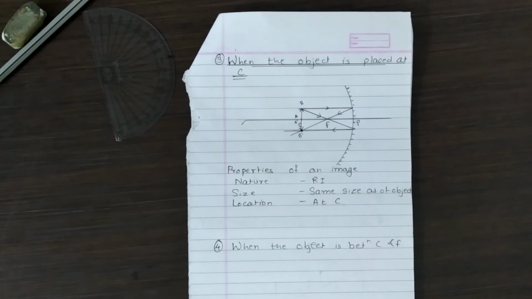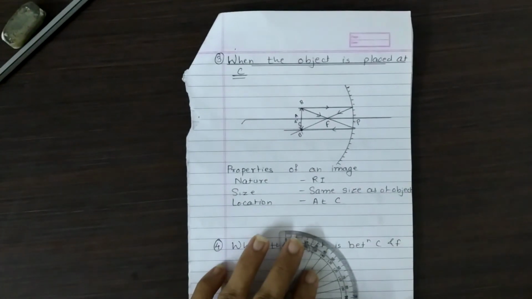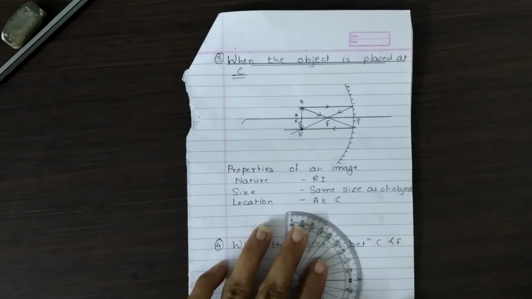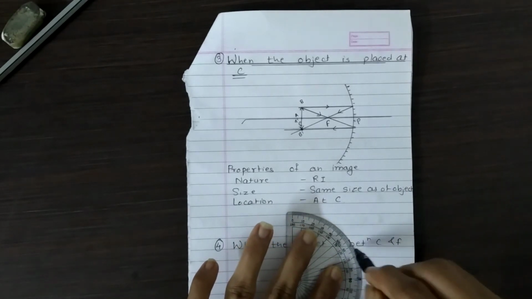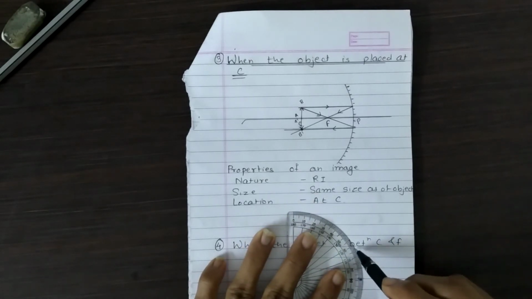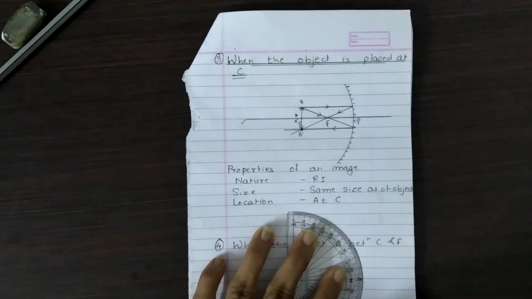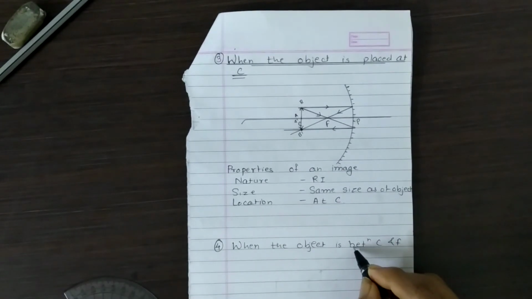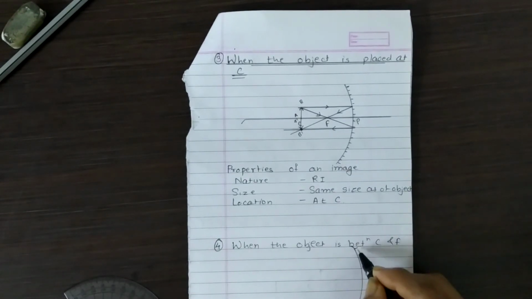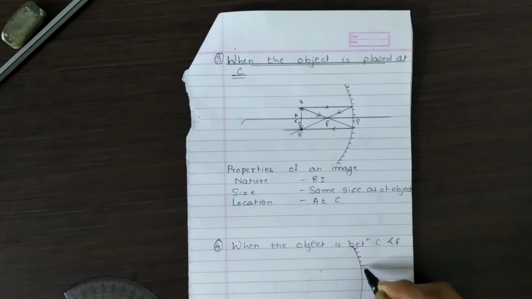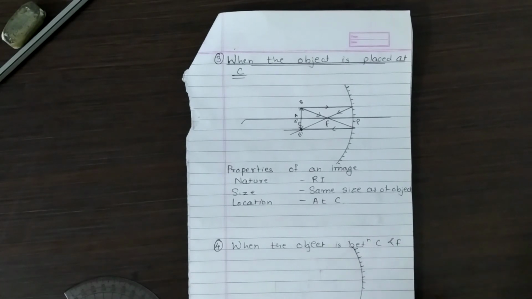Now, the fourth ray diagram is when the object is placed between C and F. Now, the object is coming closer and closer to the mirror, and you can see the size of the image is increasing.